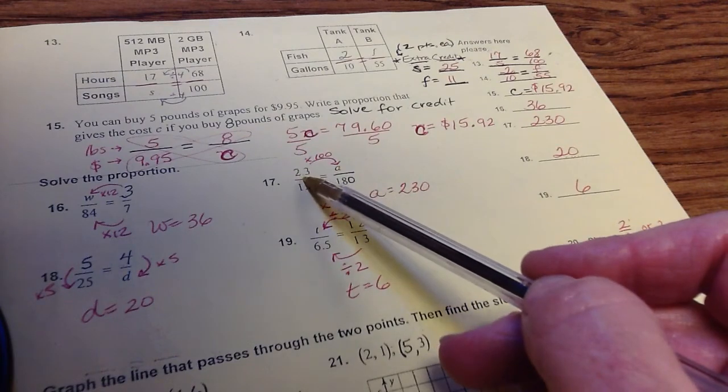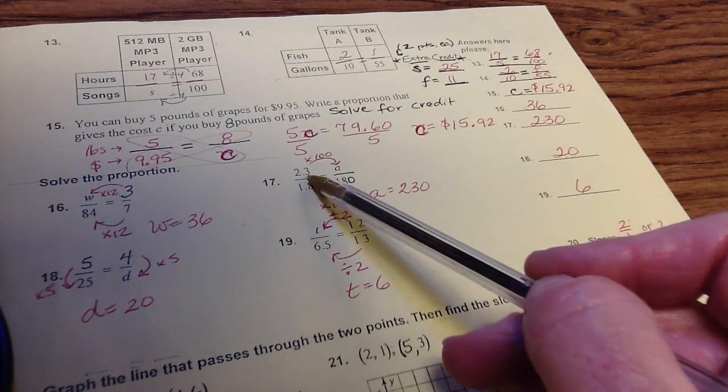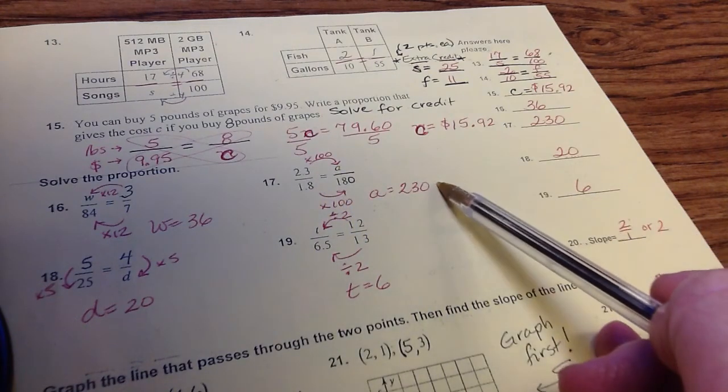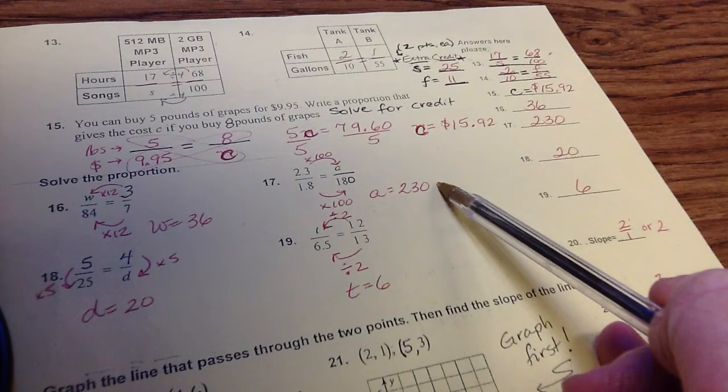So let's do the same thing with 2.3. If you're multiplying it by 100, you move the decimal twice to the right and you fill in with a 0. The answer is going to be A equals 230.